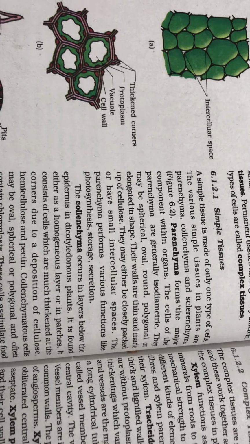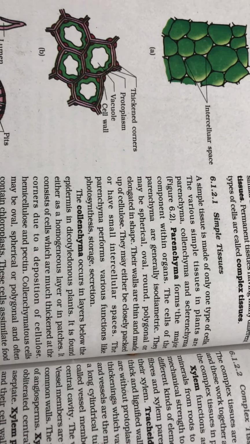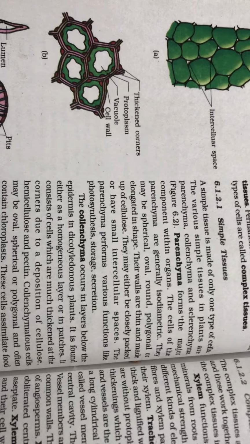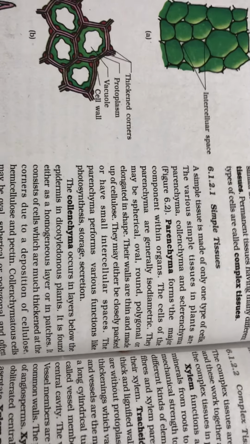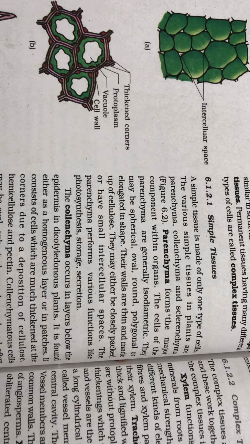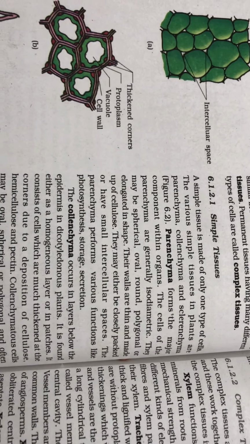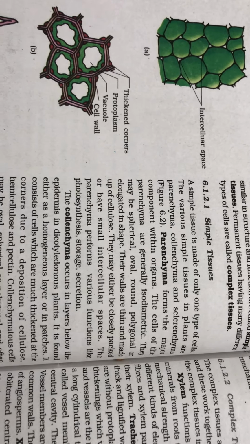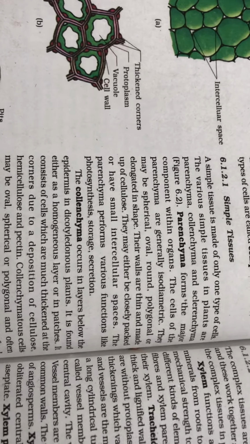Remember, their walls are thin and made up of cellulose. They may be either closely packed or have small intercellular spaces.